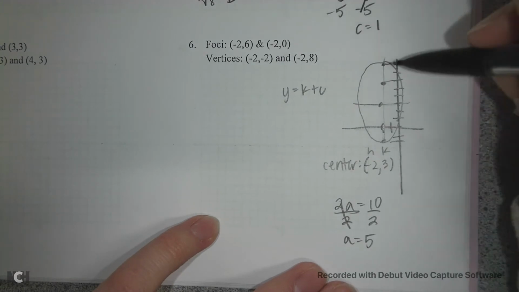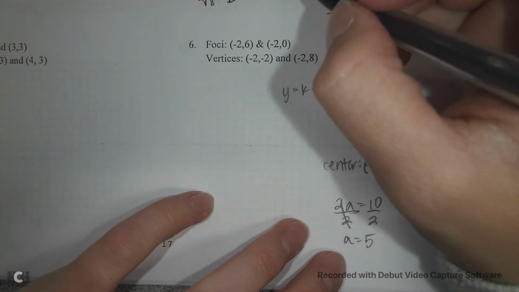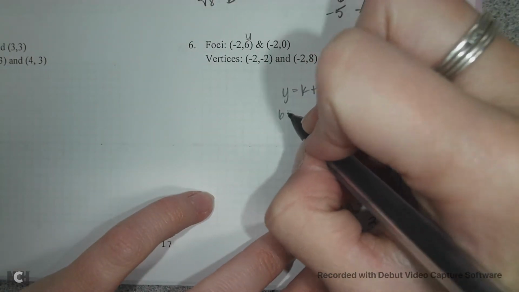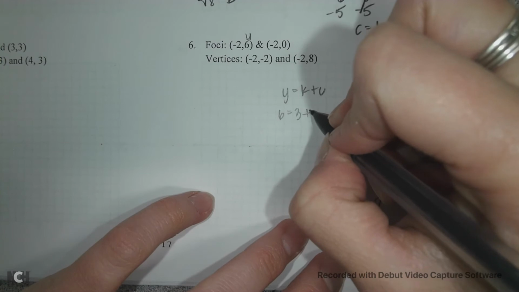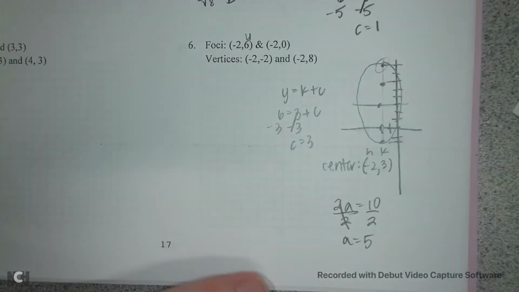And I am going to pick my top focus because that's what I want to pick, the bigger one. So my Y is 6. So we have 6 equals K, which is 3, plus C, minus 3 on each side, and C is equal to 3.